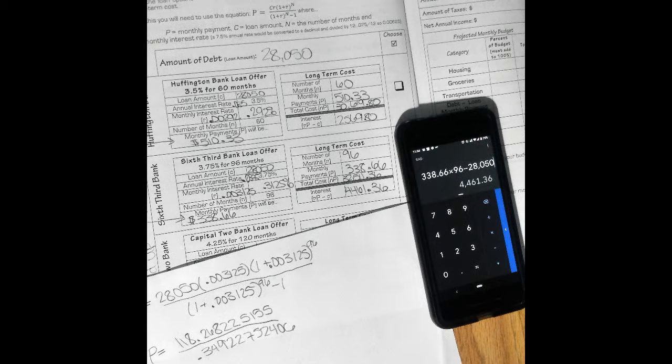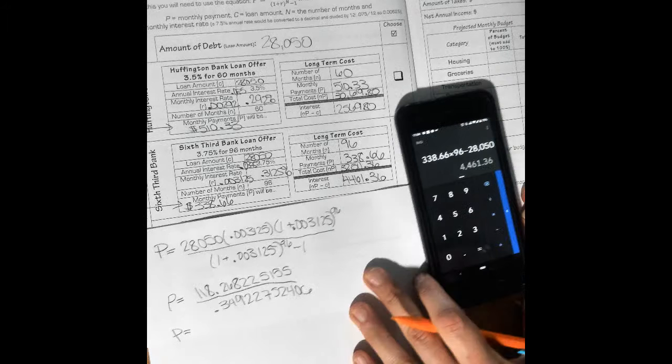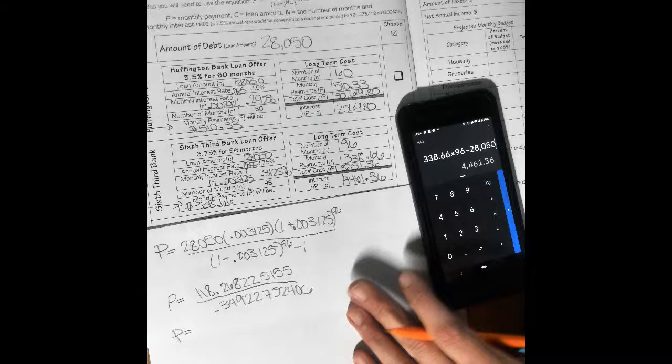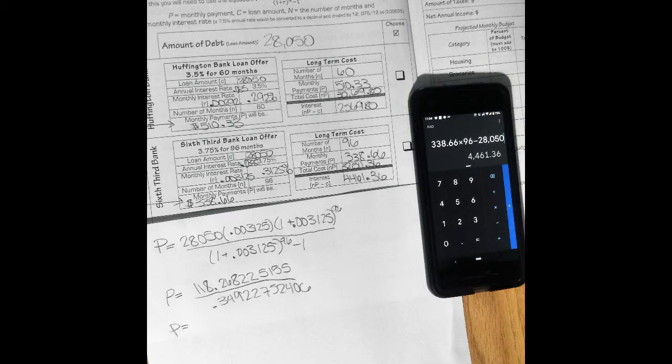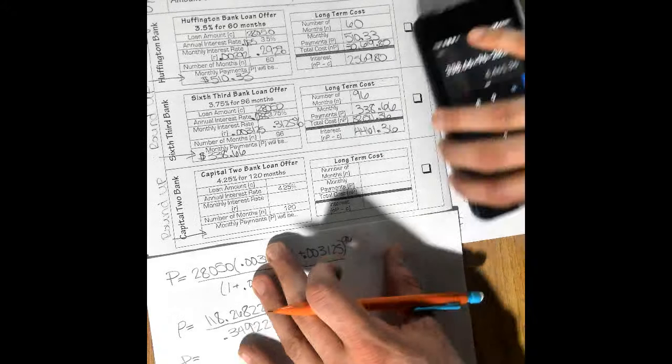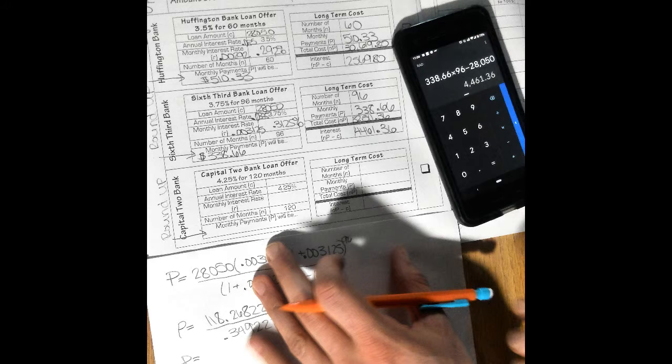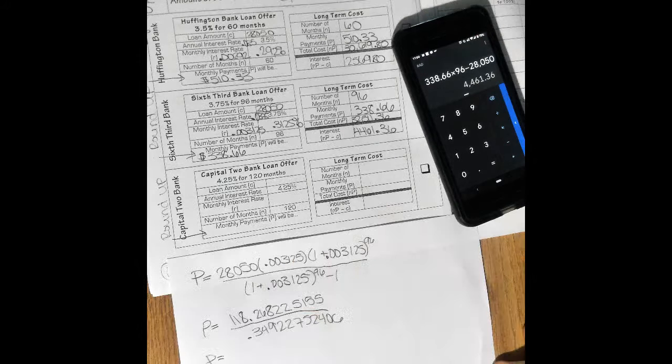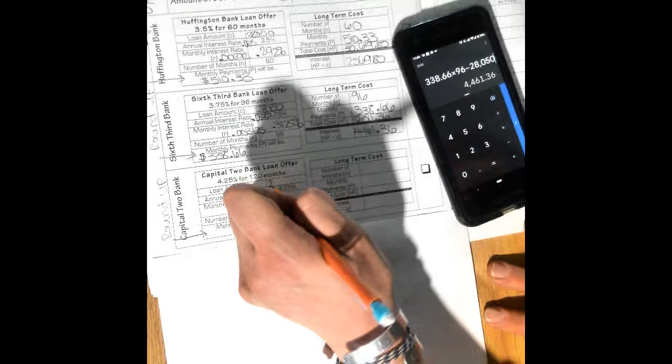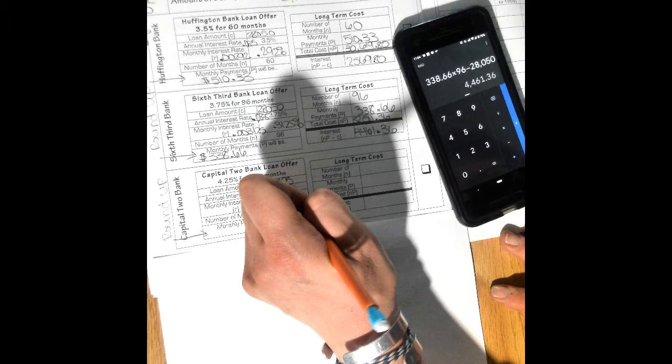Okay, we got one more bank, so I've got Sixth Third, I've got Huffington Bank. I haven't made my decision yet because I haven't set my budget, so I'm going to finish up this page, and then in the next video I'll make my decision. But here I am at Capital 2 Bank Loan. If you don't need to keep going through this with the video, feel free to just work through your own calculations. If you need to keep watching, go ahead and take your time and pause the video when you need to. So it's the same loan amount.